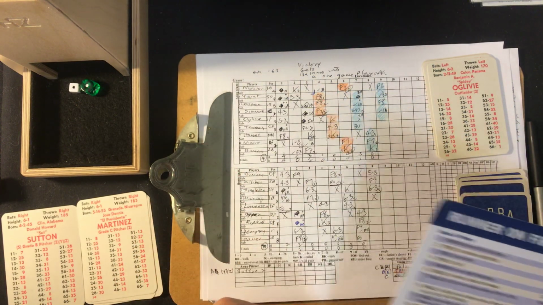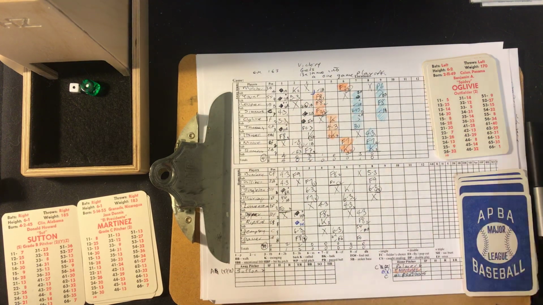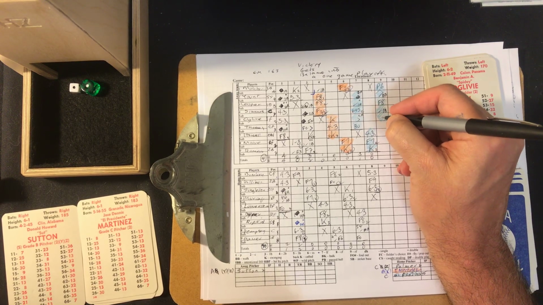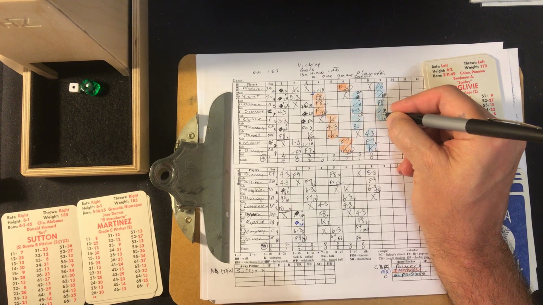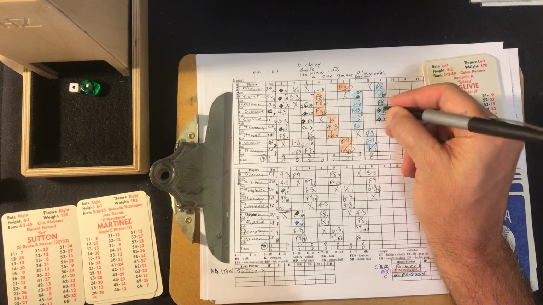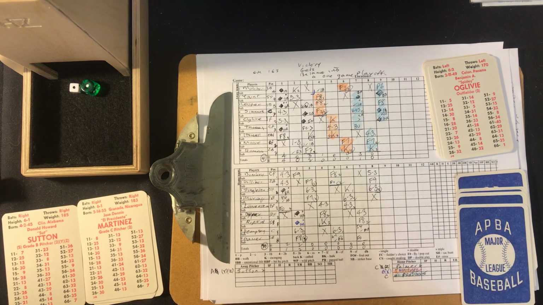That's a deep drive. Ogilvy's a lefty, a deep drive to right field. Back goes the right fielder Dwyer to the track, to the wall. It's out of here. 3-run shot. 10-3. 1, 2, 3, three little circles there. And it's a 10-3 ball game now.